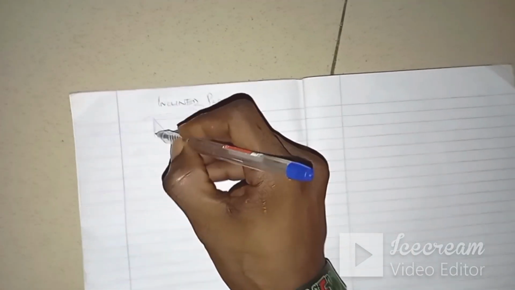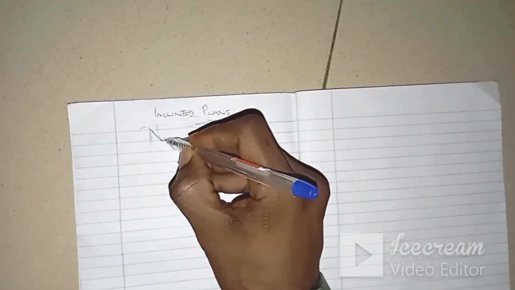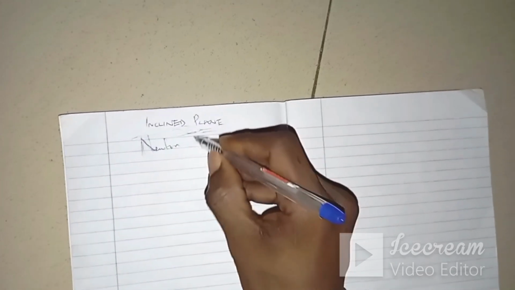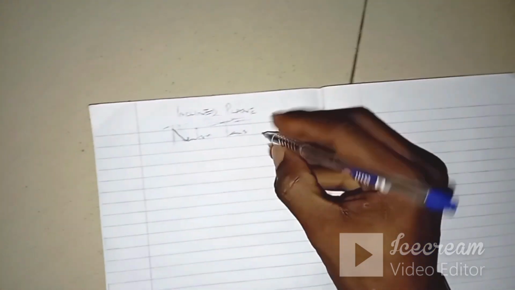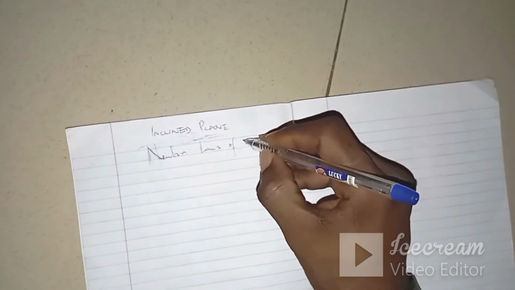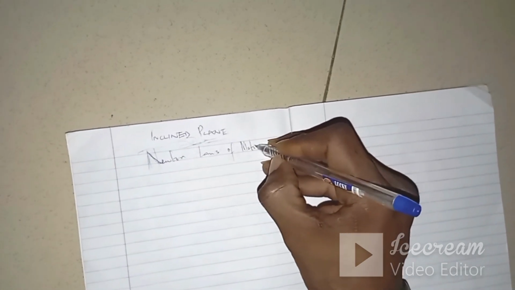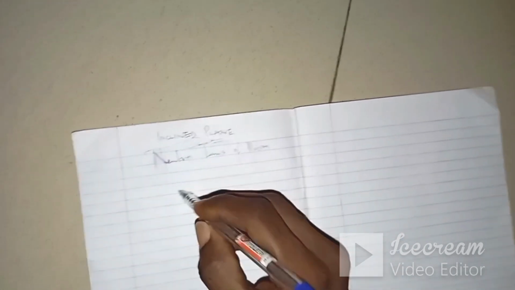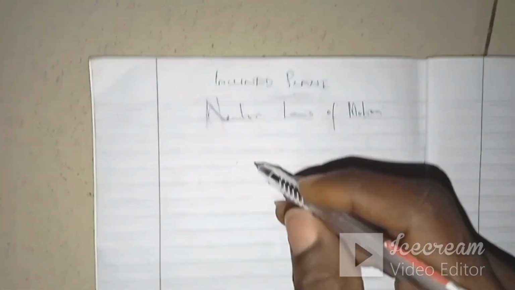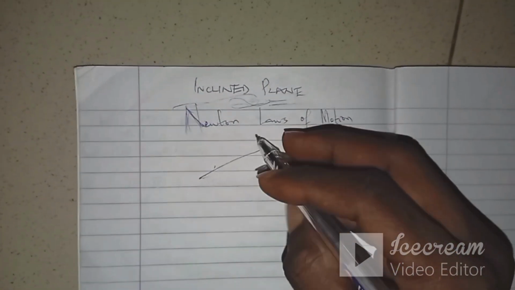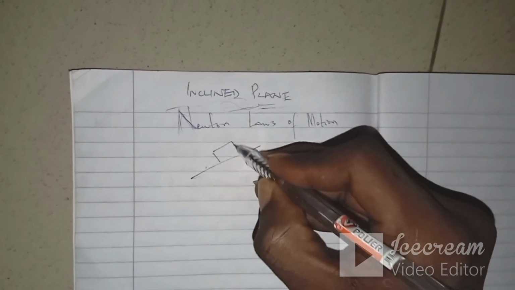It obeys the principle of Newton's laws of motion, of linear motion. So when I have an object on an inclined plane, let's say I have an object here on an inclined plane.